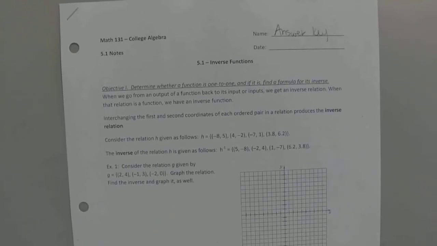For every function, there are always inputs that we consider the domain. We put them in the function and we figure out the y values. Those are the outputs. Those are what's in the range. So for inverse functions, we're just going to be flip-flopping those both, all right?